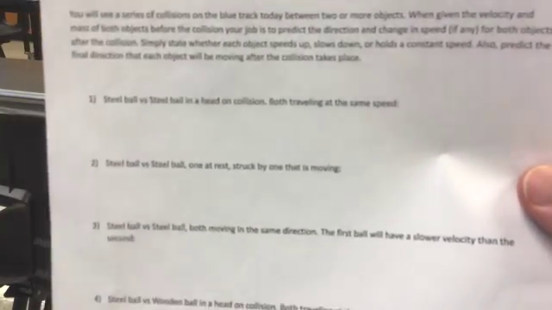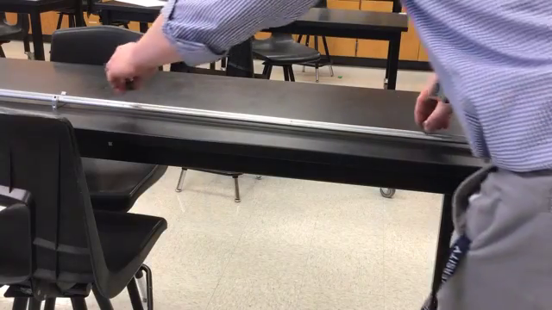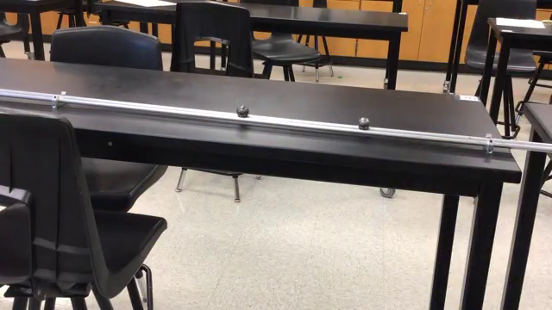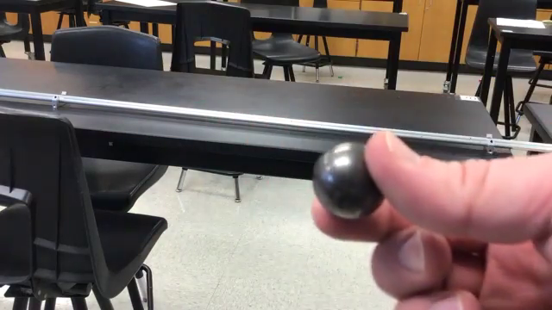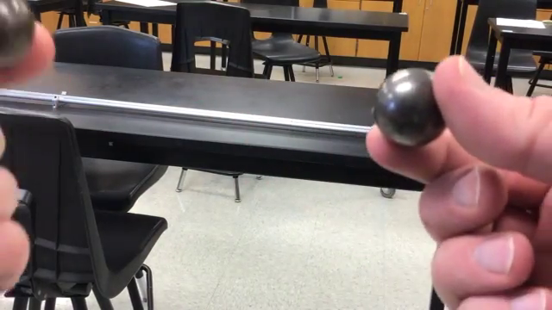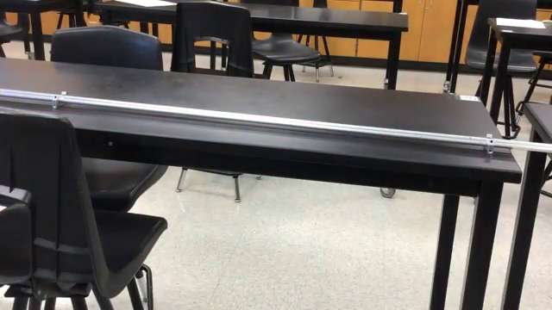Situation number 1 says, steel ball versus another steel ball in a head-on collision, both traveling the same speed. On the collision course, this is what that looks like. We want you to write or draw very quickly what it looks like before the collision, using arrows to show the speeds as they come together, okay? And then also using arrows to show what happens when those bounce off each other and are moving back in the opposite direction.